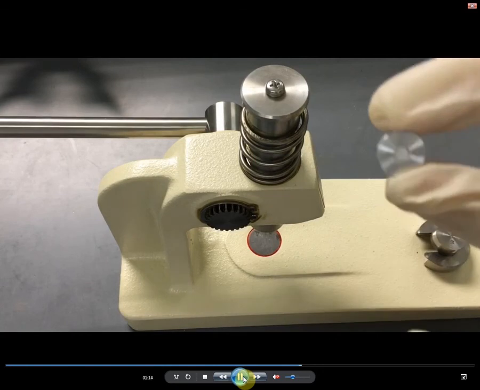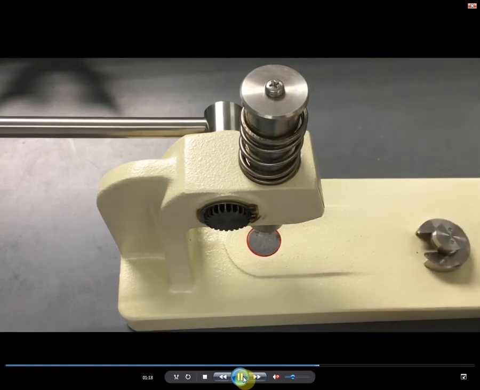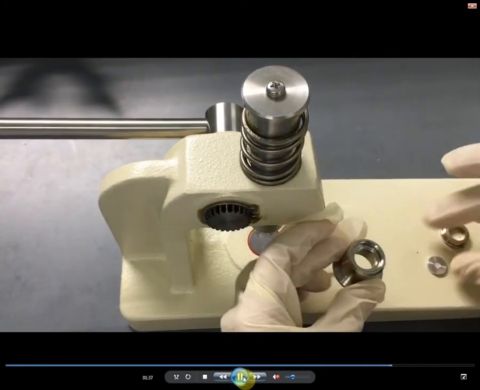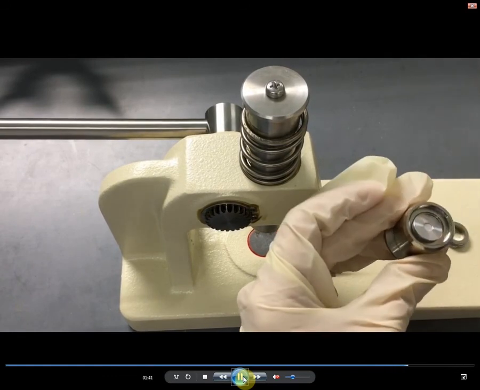This is how the frame with the sample disc should look like. Next, attach the frame to the pellet holder.